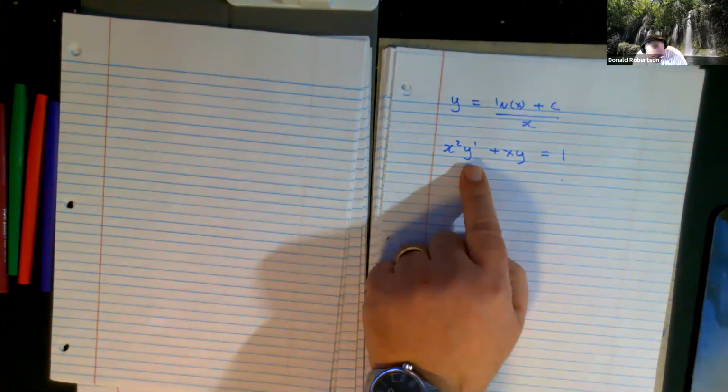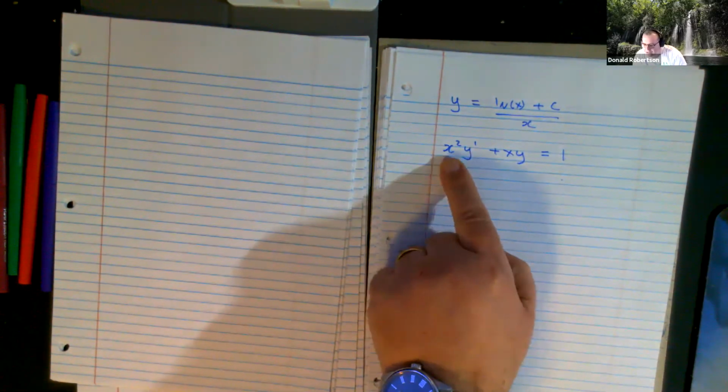Here we have a function y equals log of x plus c over x. And we're being asked to prove that it solves this differential equation. So essentially, don't I need to find the derivative, plug it here and show that all of this equals 1? Okay, save some space. I want to differentiate that and put the answer here.